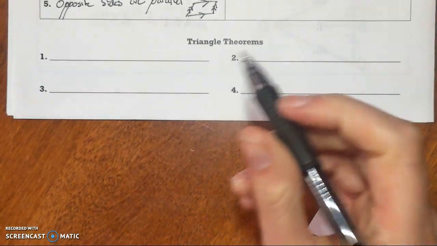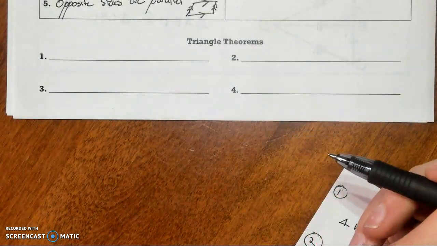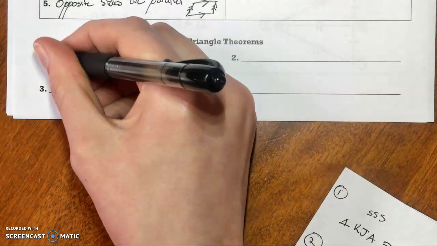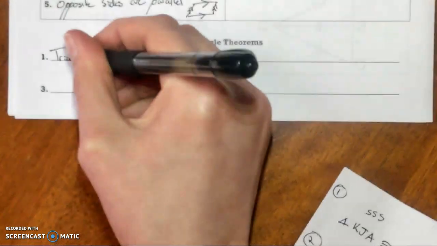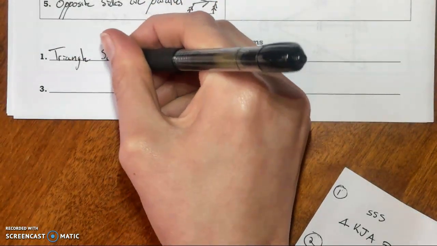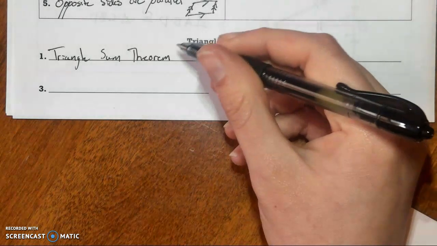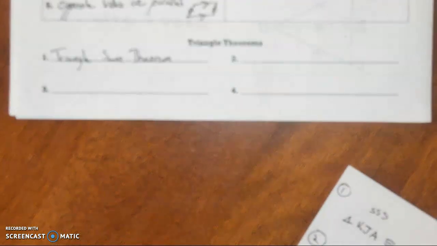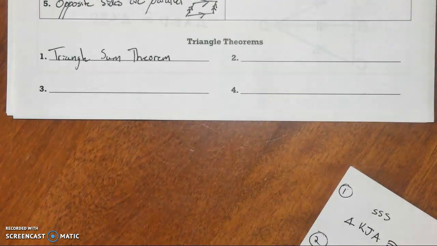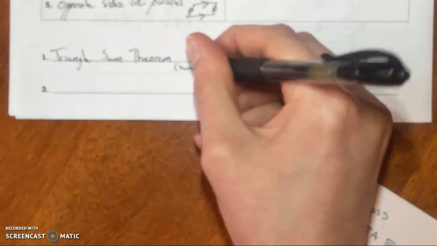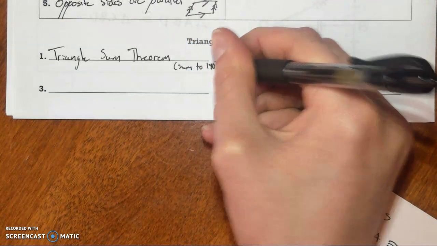And these are just our special properties that we need to remember about our triangles. Number one, we have the triangle sum theorem. This means that the inside angles sum to 180.